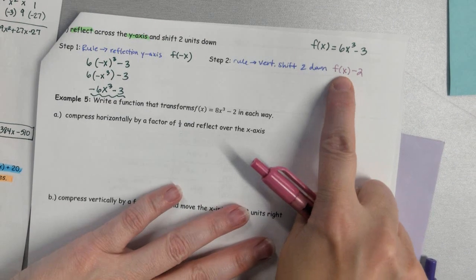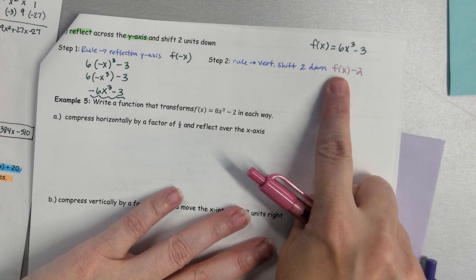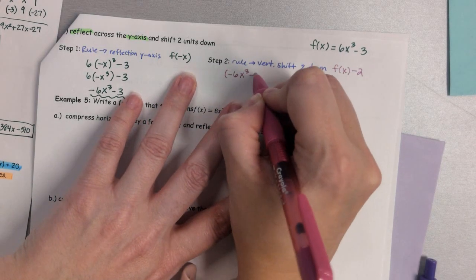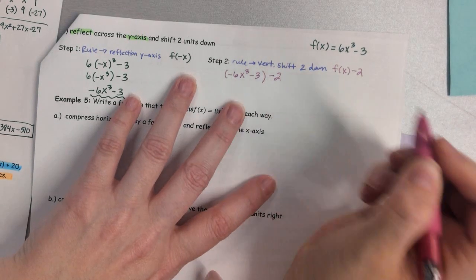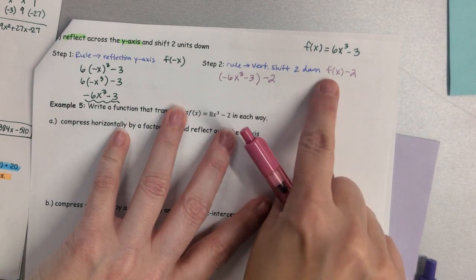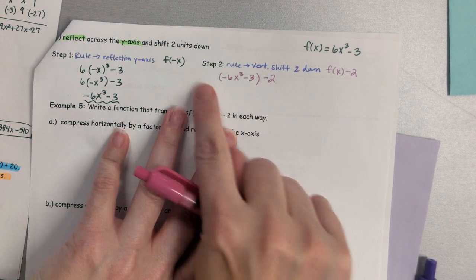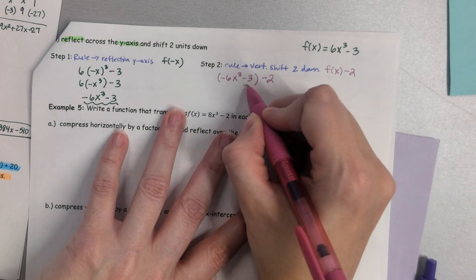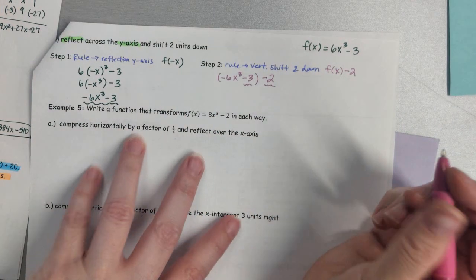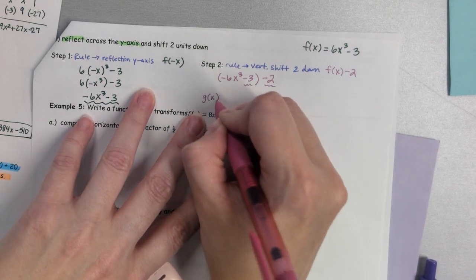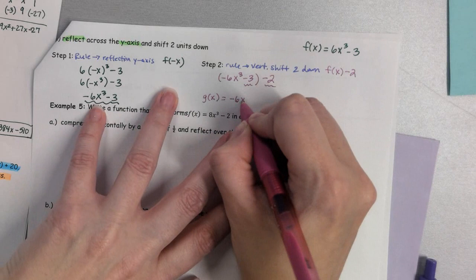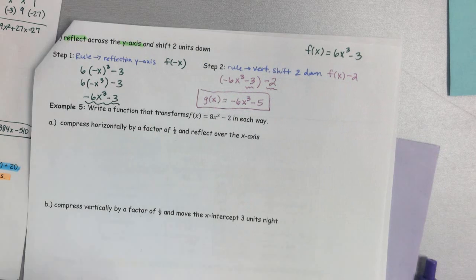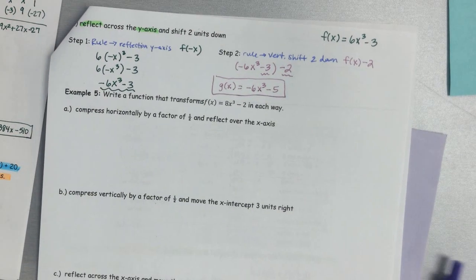So in this case, you aren't plugging anything in for x, you're plugging in the entire equation. So this is negative 6x cubed minus 3, and then you have the minus 2 on the end. Like I said, whenever I plug in the f of x, I do use the parentheses in case there's something I have to distribute. But in this case, there's nothing in front of the parentheses, so I can just combine my like terms. So my final answer should be g of x equals negative 6x cubed minus 5. Okay, and that's going to be my final answer.